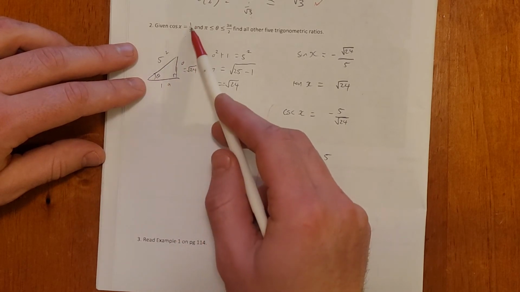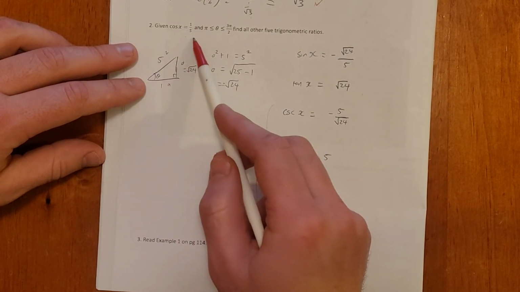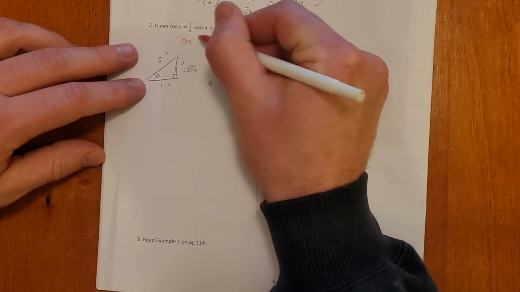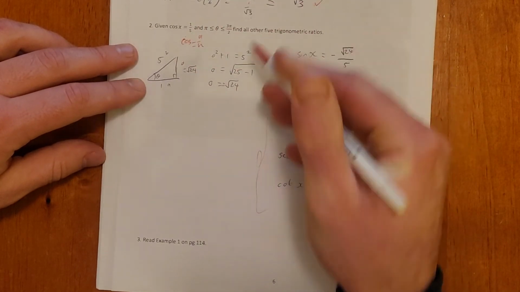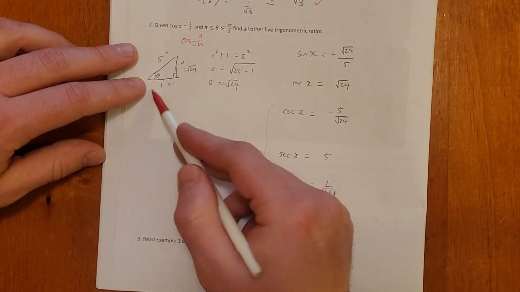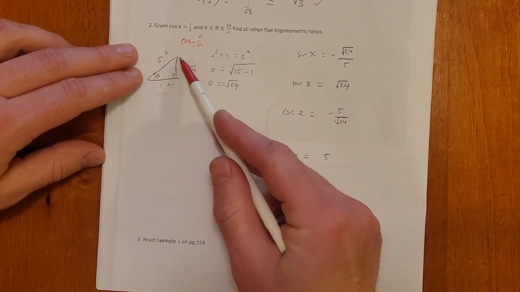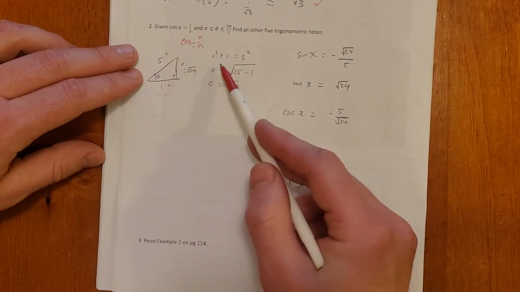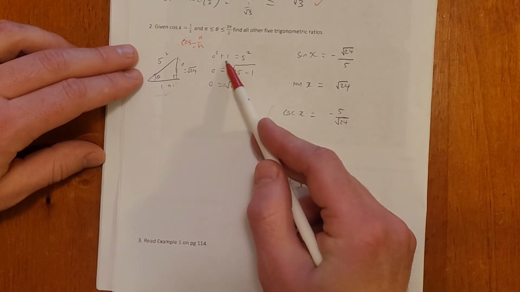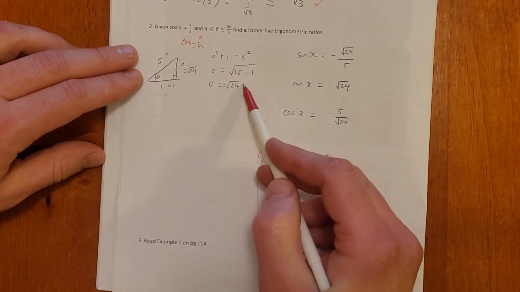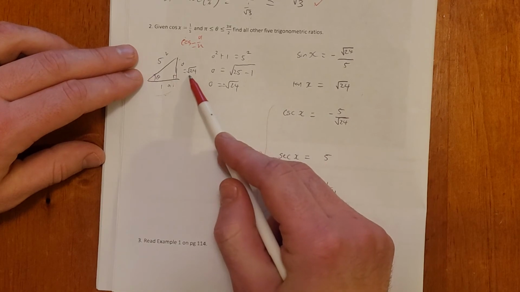Now we've got cos is 1 on 5, and cos is A on H. So if we're going to label the triangle, here's the adjacent side, 1. Here's the hypotenuse, 5. We're going to use Pythag to find the opposite side. So I'm starting with O squared plus 1 squared is 5 squared. Rearranging that, I've got O is plus or minus the square root of 24.